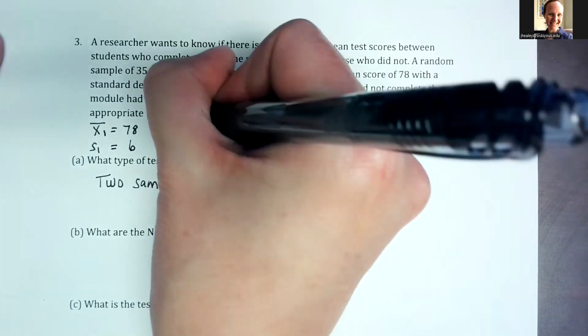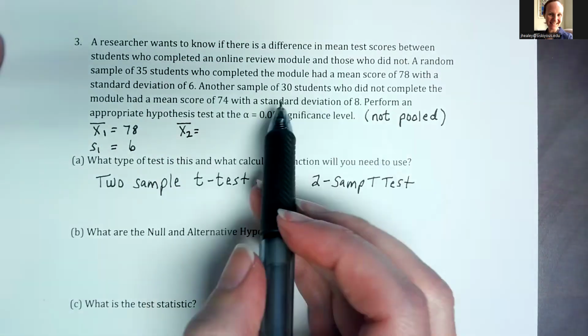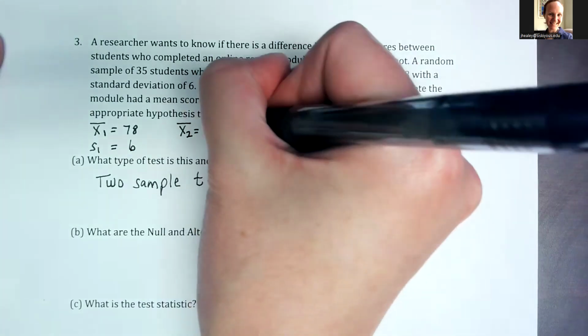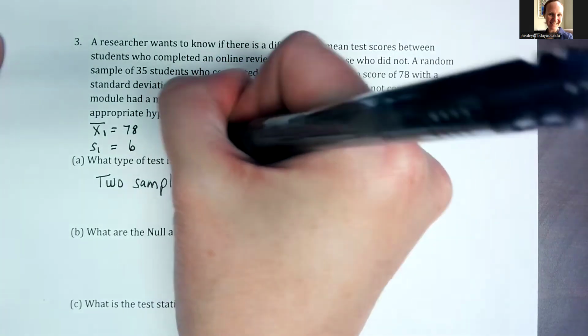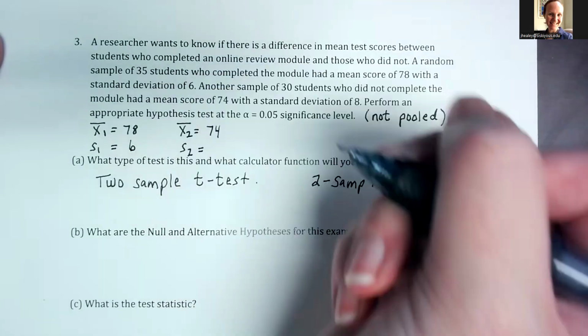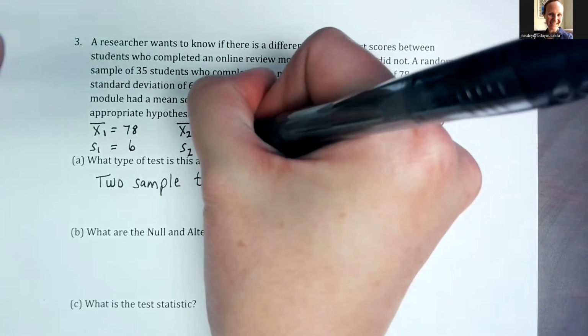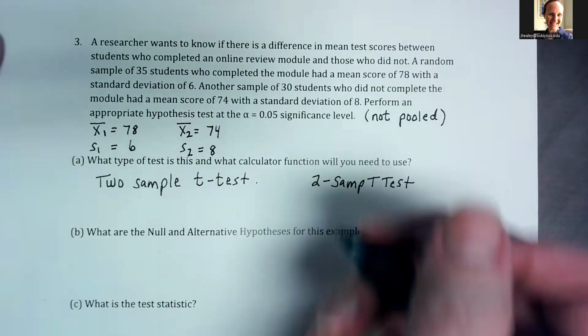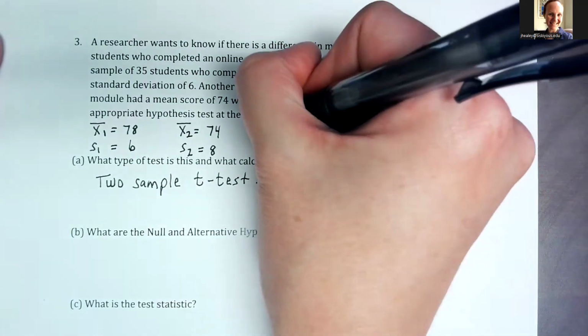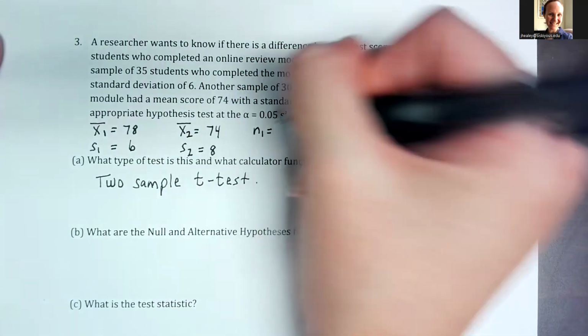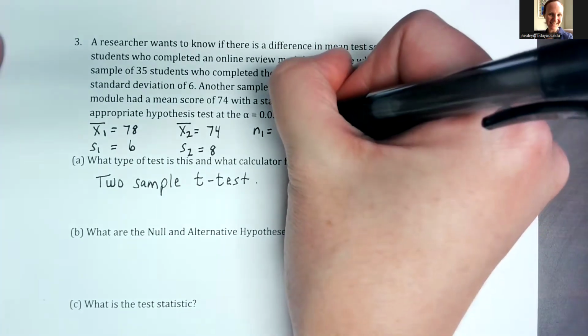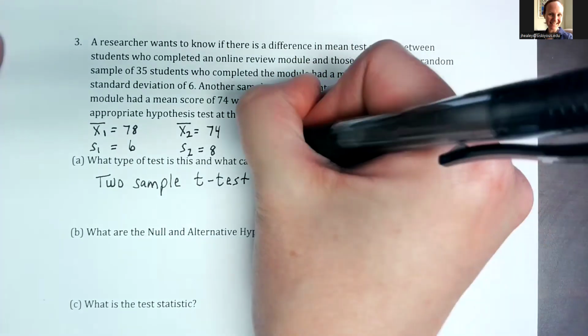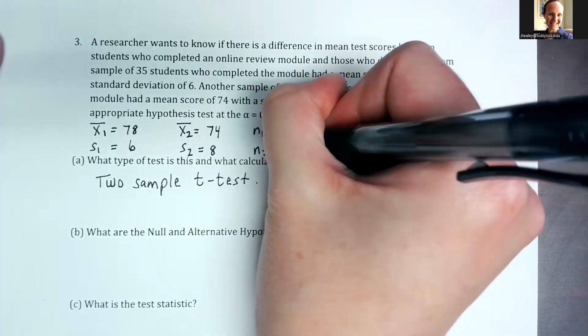They gave us a mean for the second sample, 74, and the standard deviation for the second sample was an 8. And we also had two sample sizes: for our first group, we had 35 students, and for the second group, we had 30 students.